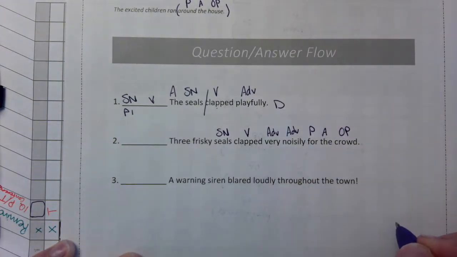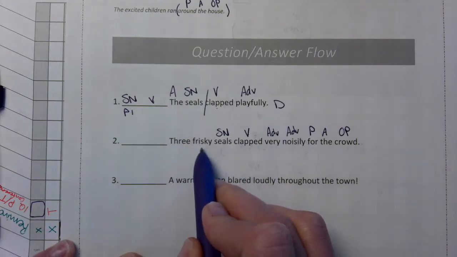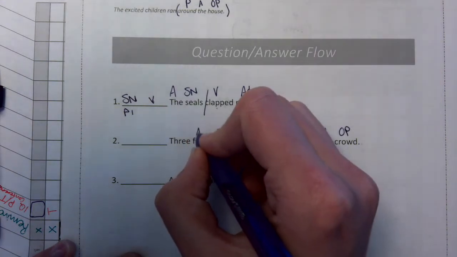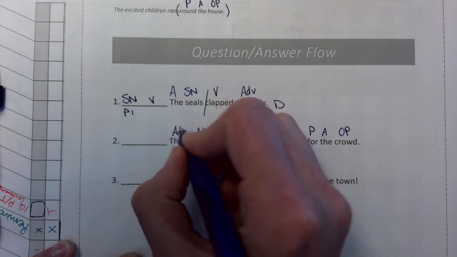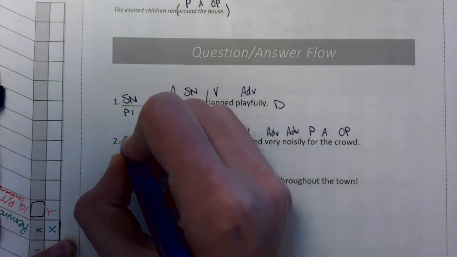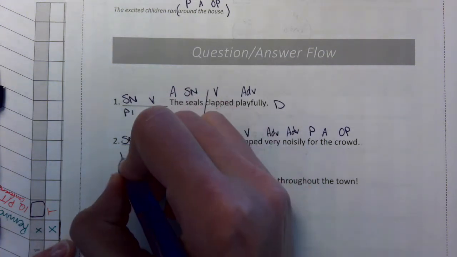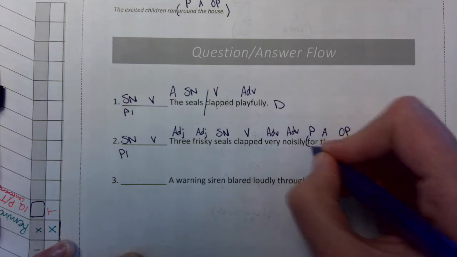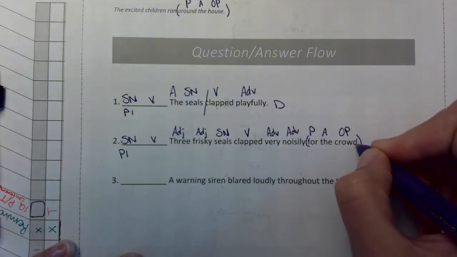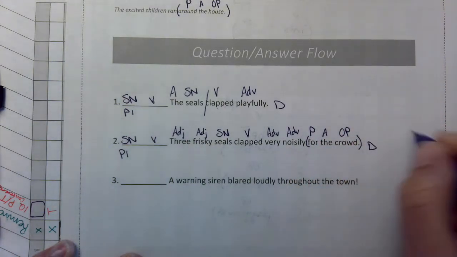The, article adjective. What kind of seals? Frisky, adjective. How many seals? 3, adjective. Subject, noun, verb, pattern 1. Check. For the crowd, prepositional phrase, period, statement, declarative sentence.